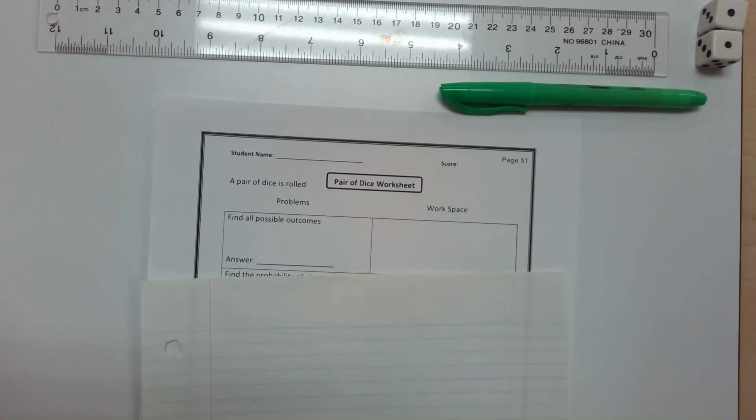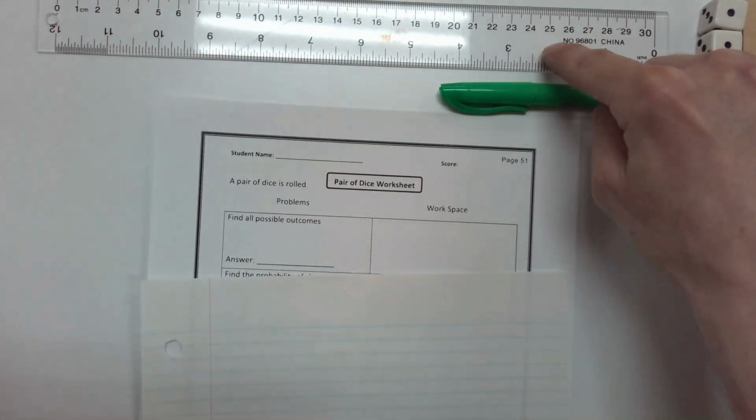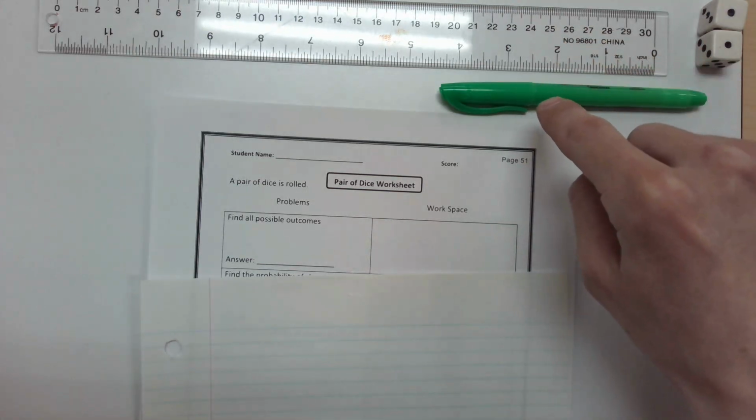Okay, welcome to page 51. For this page, we are going to need a ruler and a highlighter.